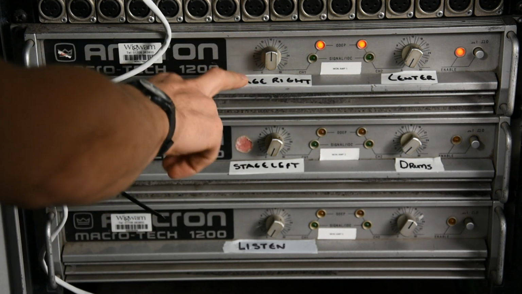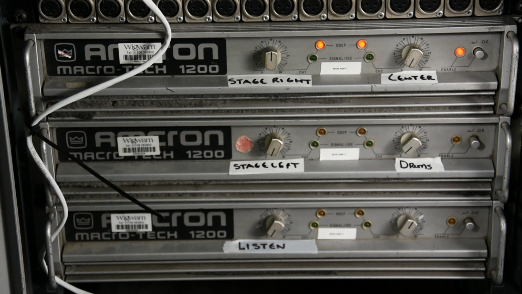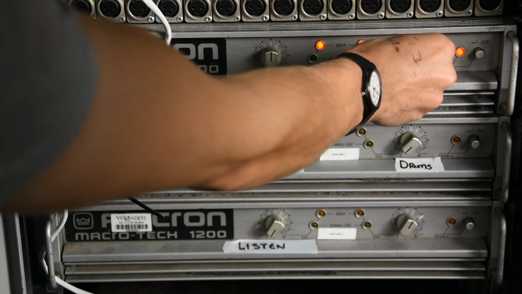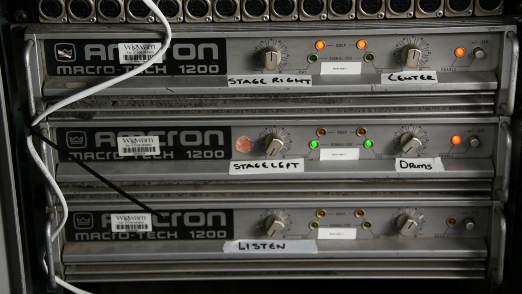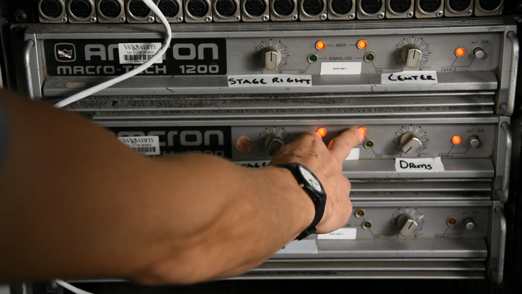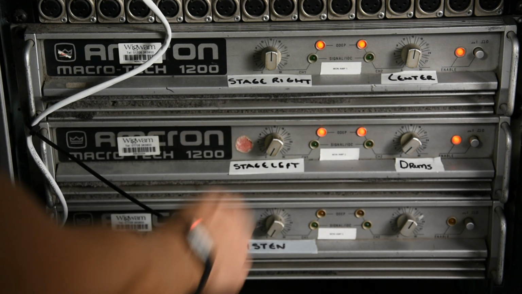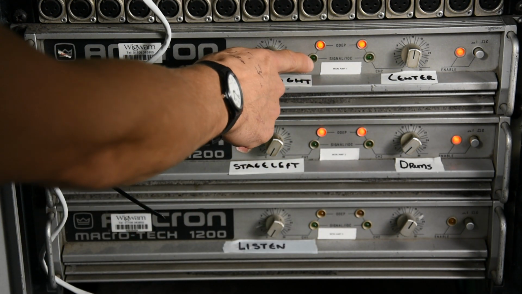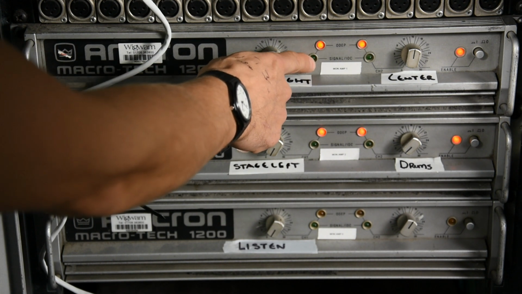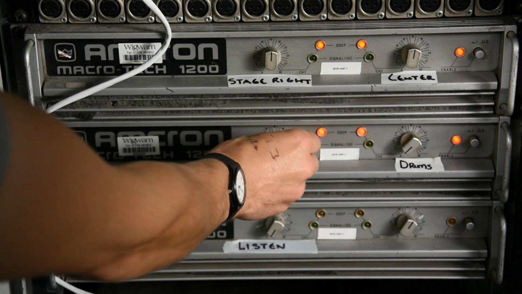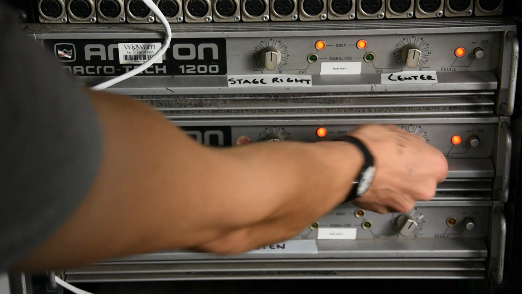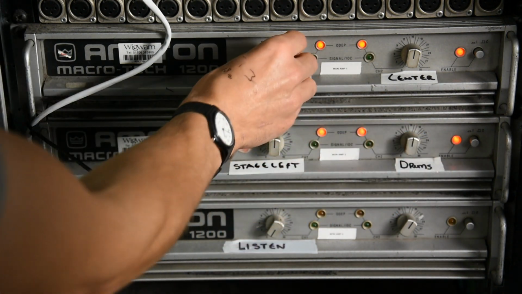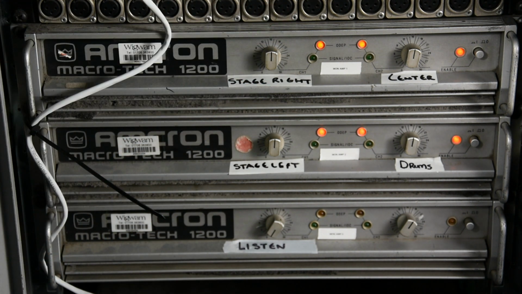We'll just test one of these mixes right now, but if we were going to test the others, then we would fade the others up to 12 midday as well. This one's not on yet. These red lights stay on, that's normal. When we drive signal hard into these amplifiers, we will get this green light lighting up. That's input signal present. Okay, so that's ready to go.